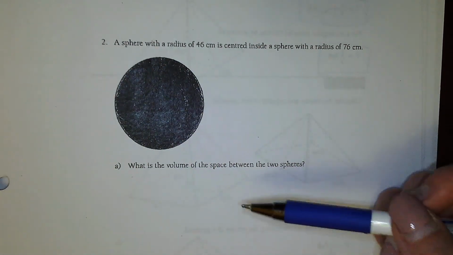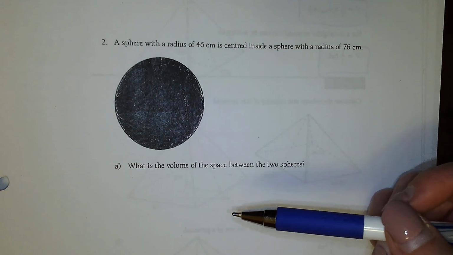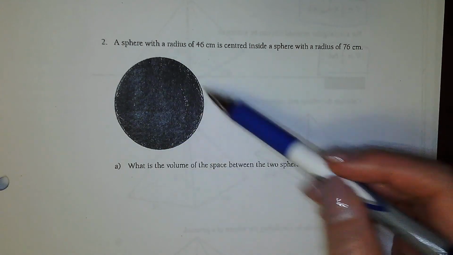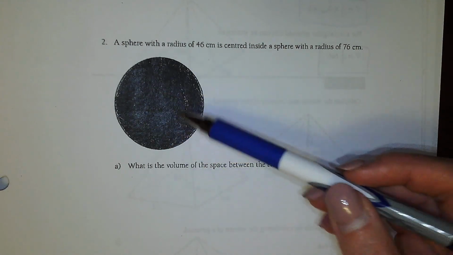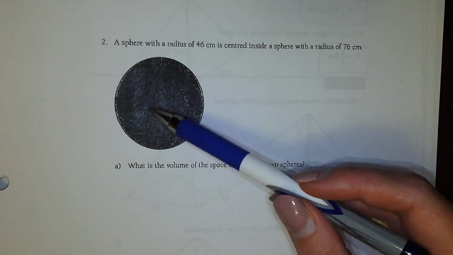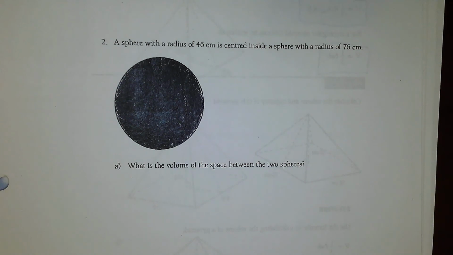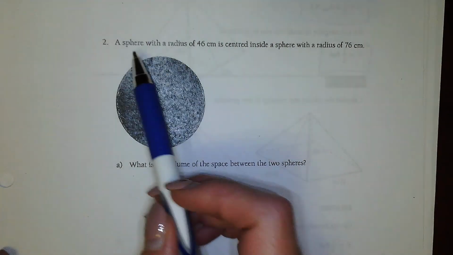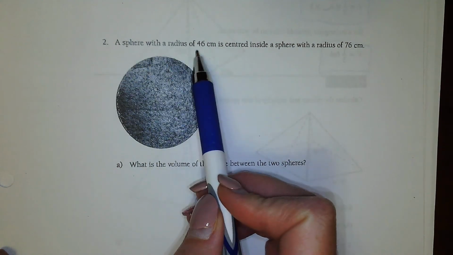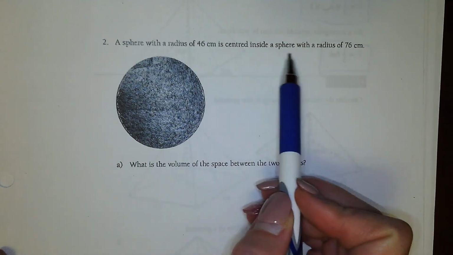If we think about the core of the earth and the sphere around it, which is the earth, or an avocado pit and a perfectly rounded avocado, that's what this is supposed to be representing.